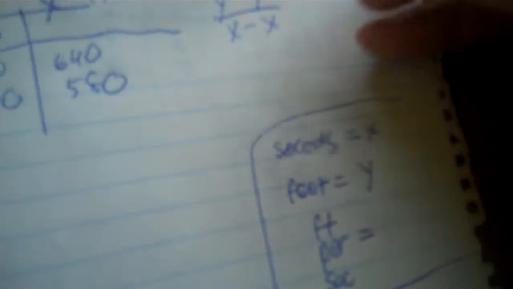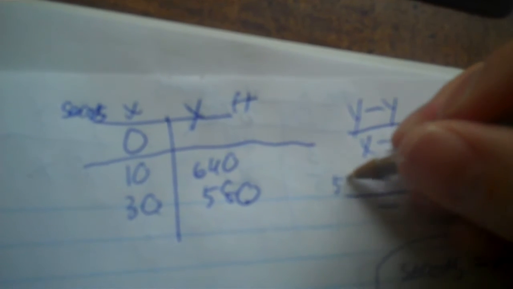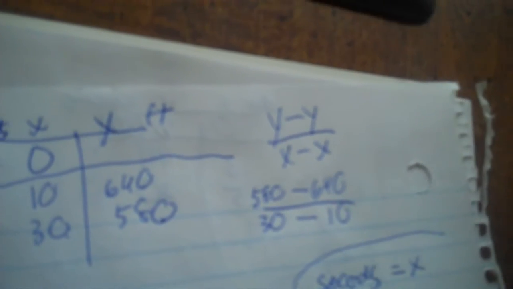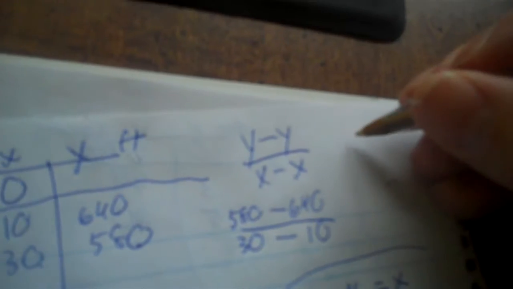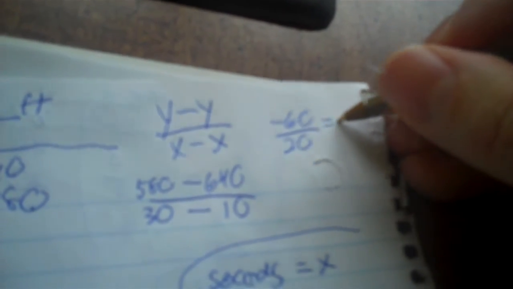Okay. And what I'm allowed to do with that is now apply the slope formula, because that's what feet per second is. It's real life. Okay, slope. So put the 580 to the top, the 30 to the bottom, y to the top, x to the bottom, as you can see. So 580, 30. Then put your 640 to the top and the 10 to the bottom. Okay, so 580 minus 640 is negative 60, and 30 minus 10 is 20. So divide those, you get negative 3.